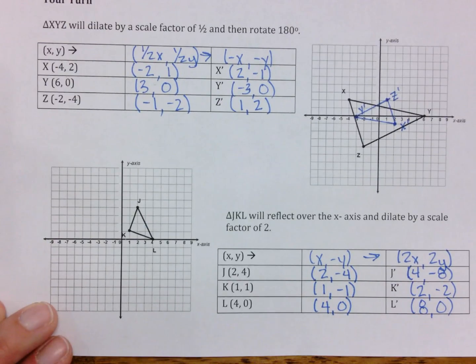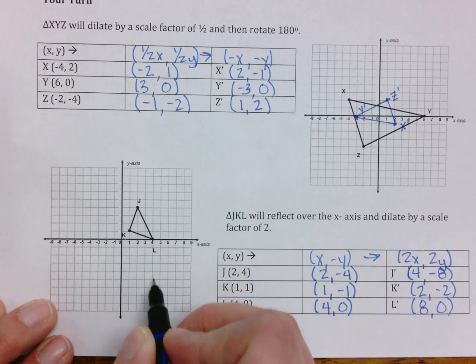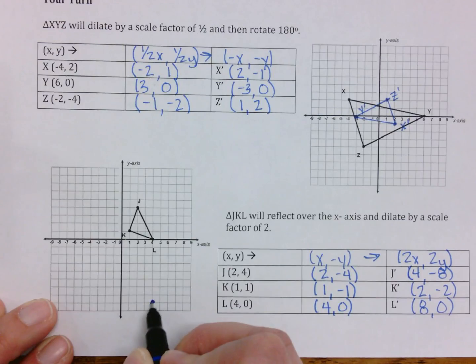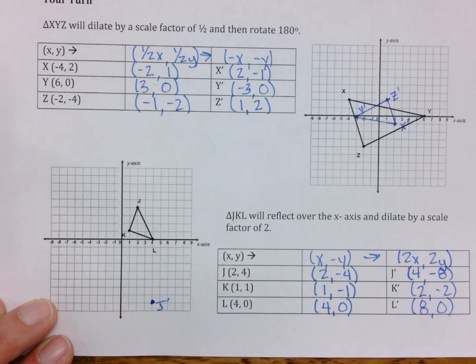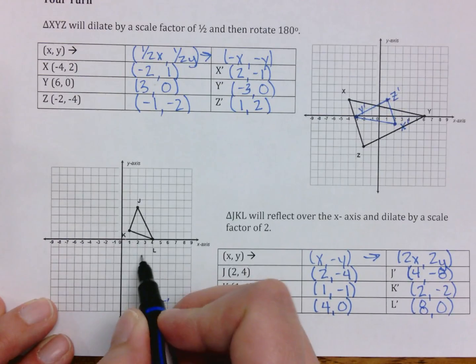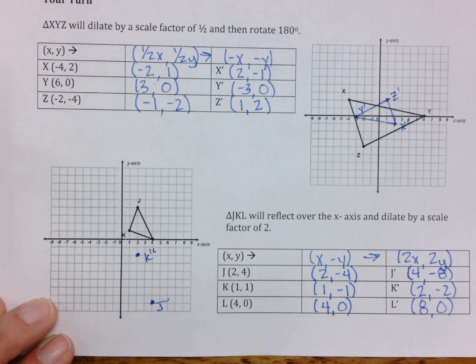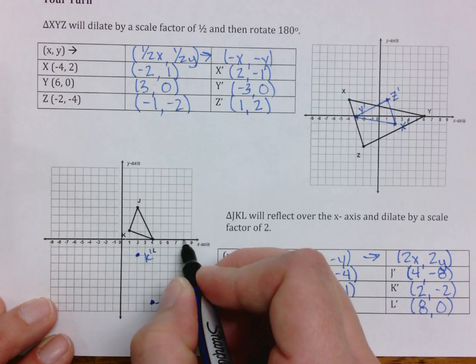So J prime is now at 4, -8. 1, 2, 3, 4, 5, 6, 7, 8. Make sure you label it as J prime because we don't want to get our image and our pre-image mixed up. K prime is at 2, -2. And L prime is at 8, 0.